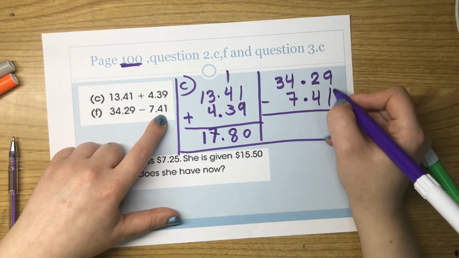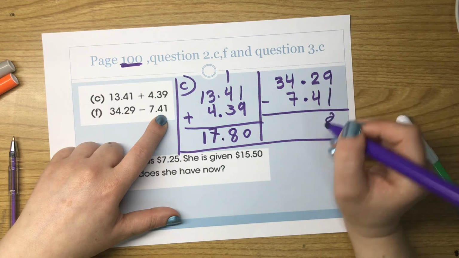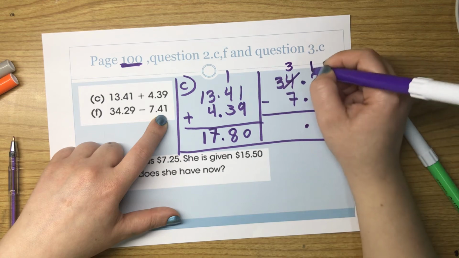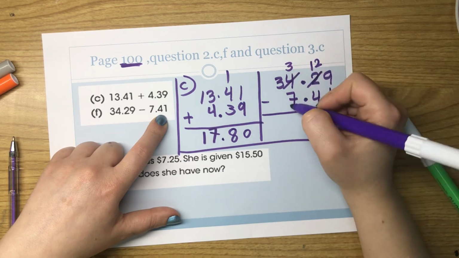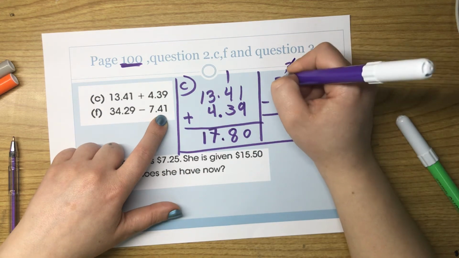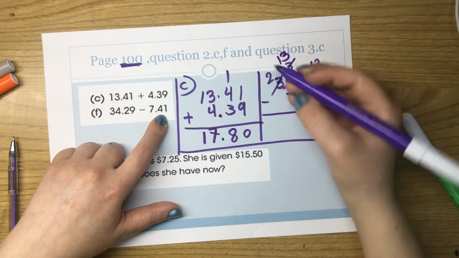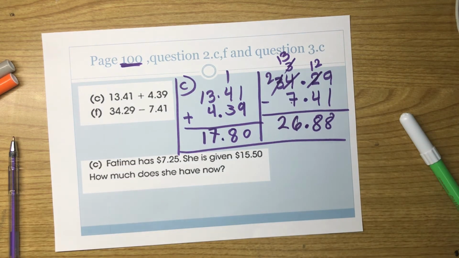Subtract. 9 take away 1 equals 8. 2 take away 4 you can't, so you have to regroup. 12 take away 4 equals 8. 3 take away 7 you can't, so you have to regroup again. 2 and the 3 goes into 13. Take away 7 equals 6 and the 2 goes down. Remember?